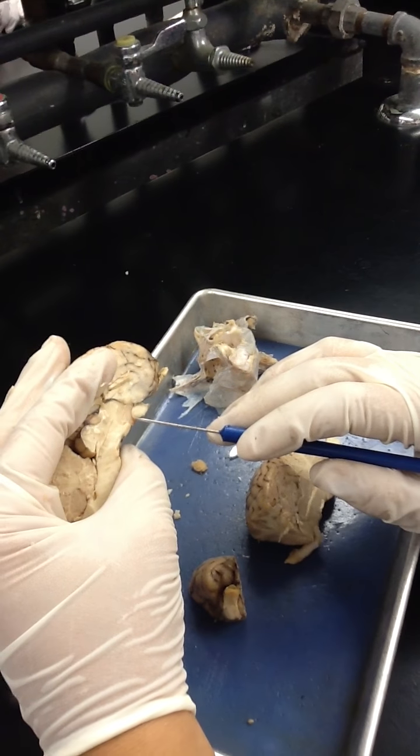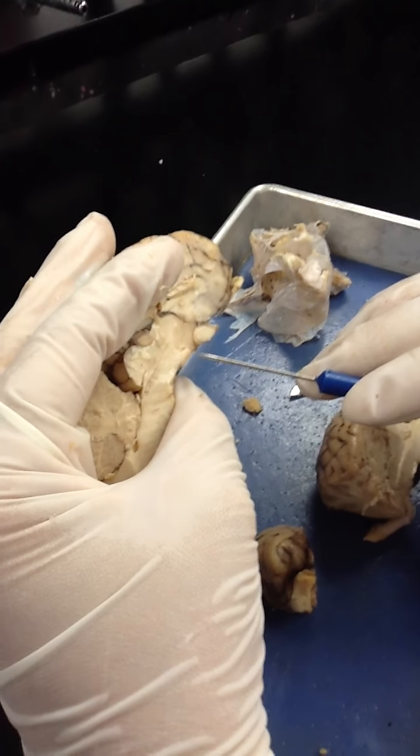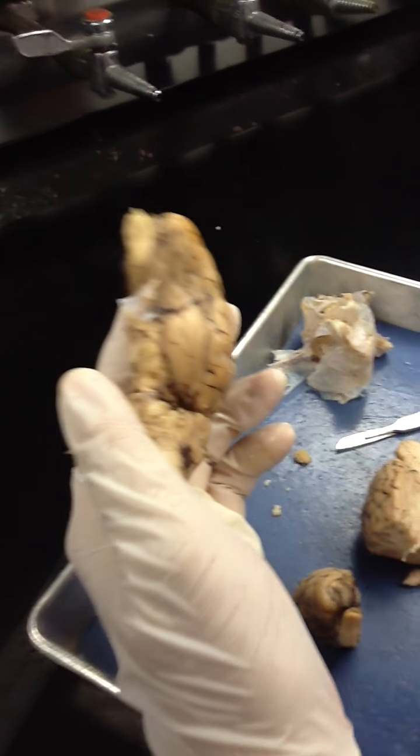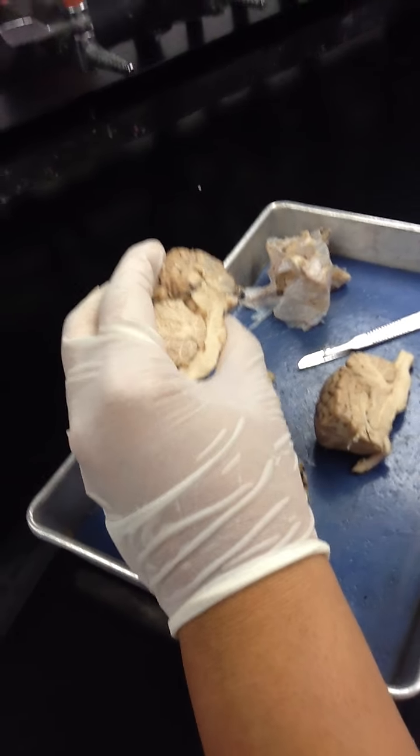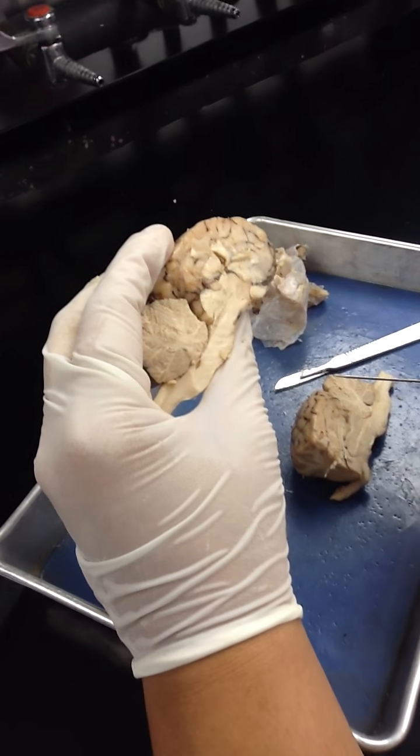Beautiful. That's not going to be on the practicals. It's too small. It's too hard to point to that particular structure. I usually just answer nucleus.